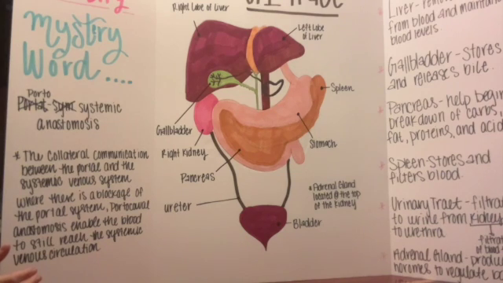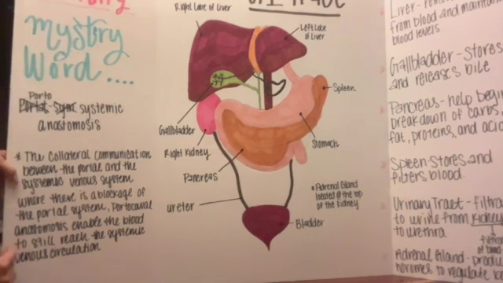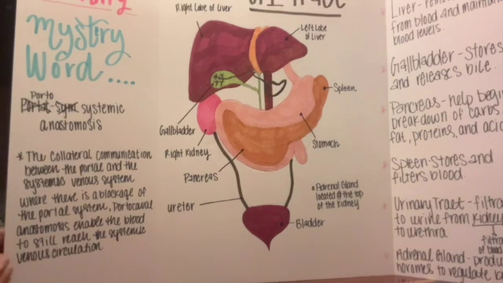The portocaval, which is another way to say our mystery word, anastomosis, allows your blood to still reach the systemic venous circulation. So it allows that blood to still flow to the venous system, even when it's blocked in the portal system.